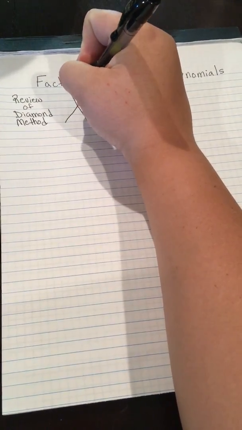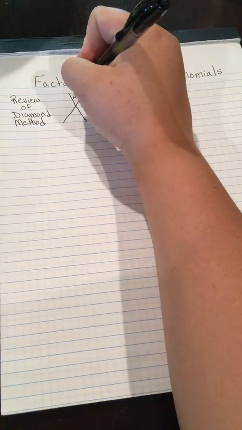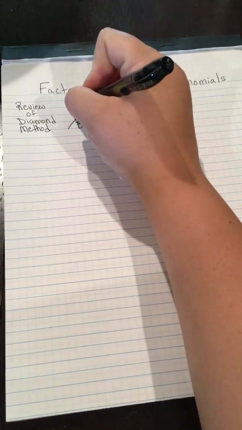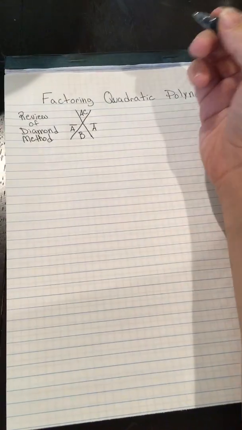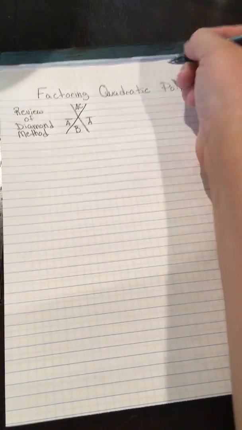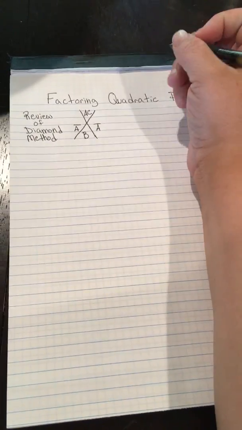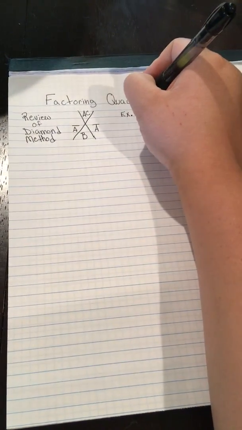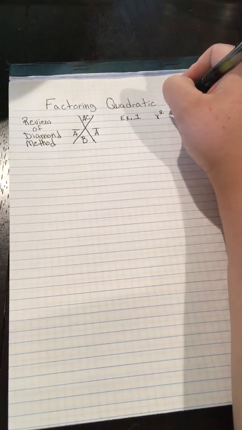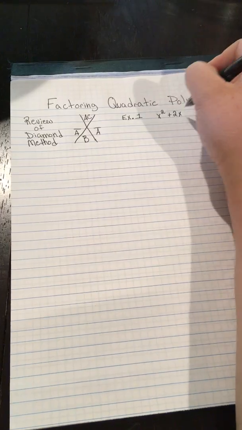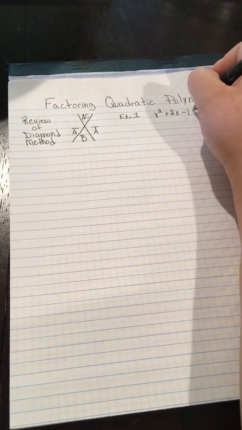So first off, we have AC goes in the top of our diamond, and B goes in the bottom, and then we're dividing by A's. And yes, this is still math class. I know we have lots of letters. That's the joy of algebra. So if we write out our example, we have x squared plus 2x minus 15.